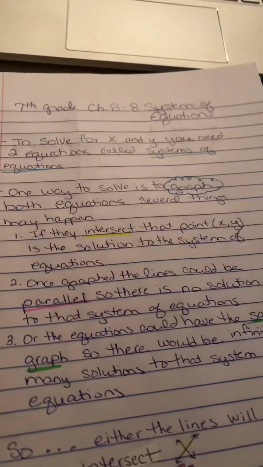Hey guys, we're going to be looking at systems of equations today, and that is going to be on page 412 in your book. I'm not going to lie, this is a little difficult, but I'm going to try to take it slow and we'll get it, I promise. Okay, now I'm just going to show you some of the notes that I have made on this.